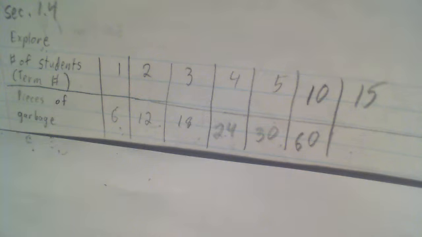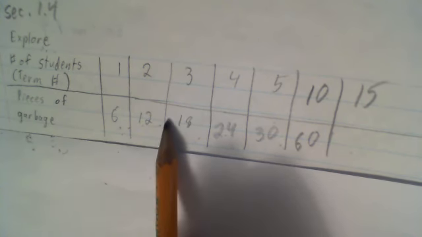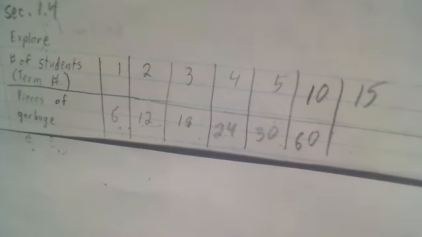It asks what patterns we see in the number of pieces of garbage. We see 2 different types of patterns. 6 plus 6 is 12, 12 plus 6 is 18. Or if we compare the term number to the pieces of garbage, it would be 1 times 6 is 6, 2 times 6 is 12, 3 times 6 is 18. So we could compare it that way.